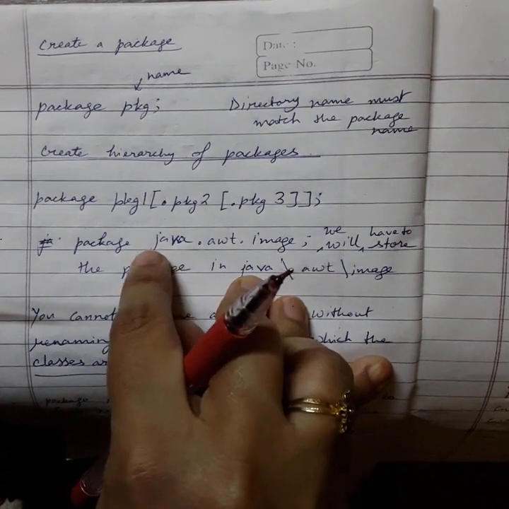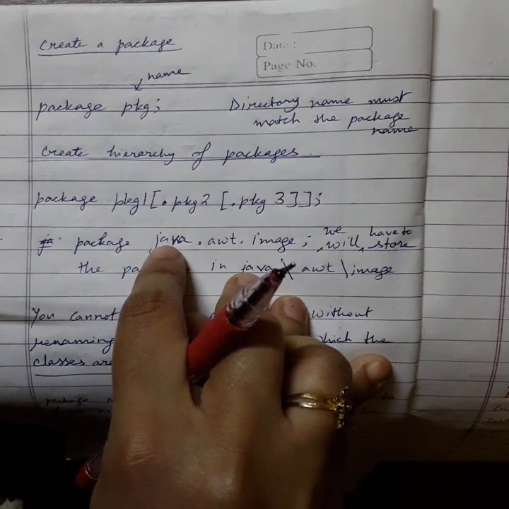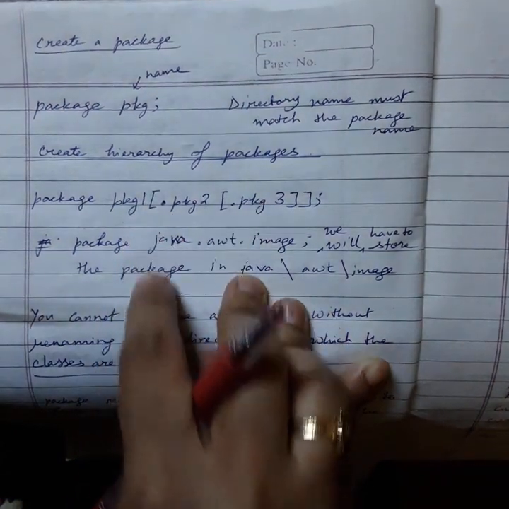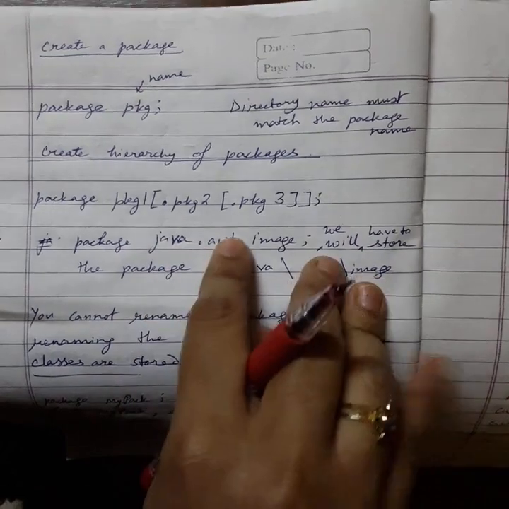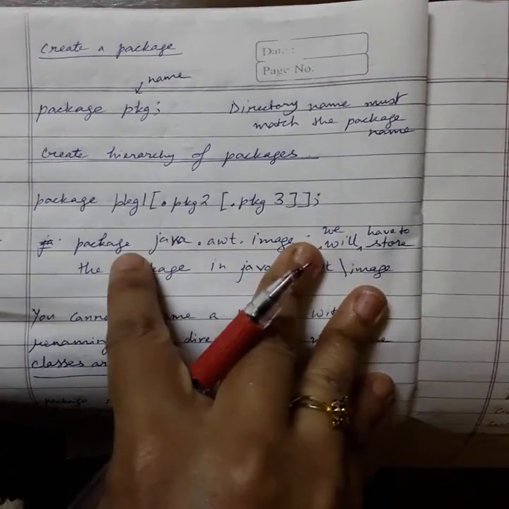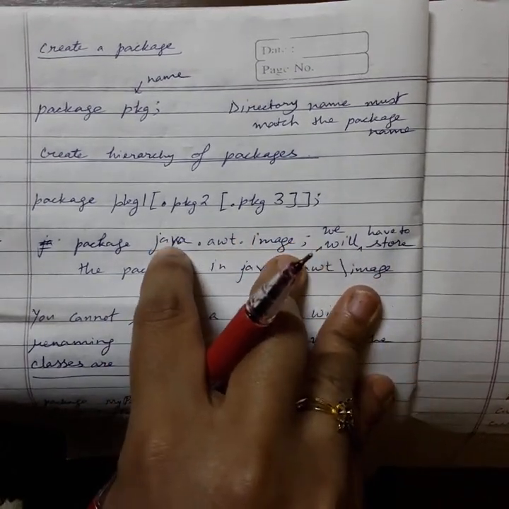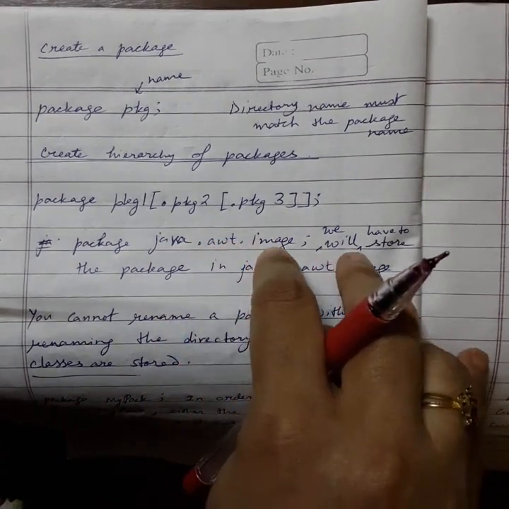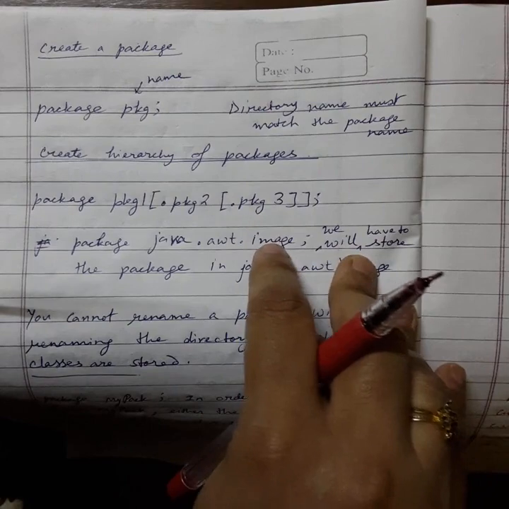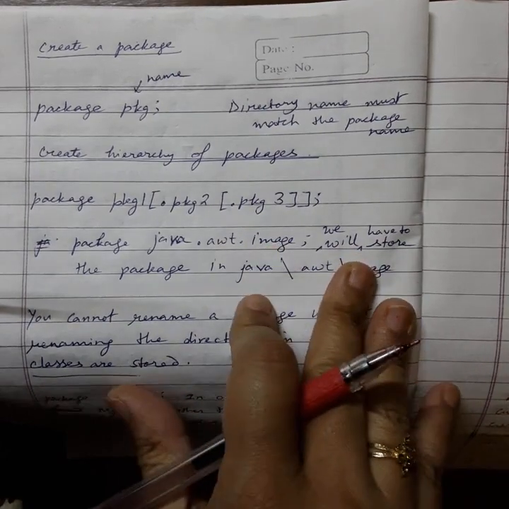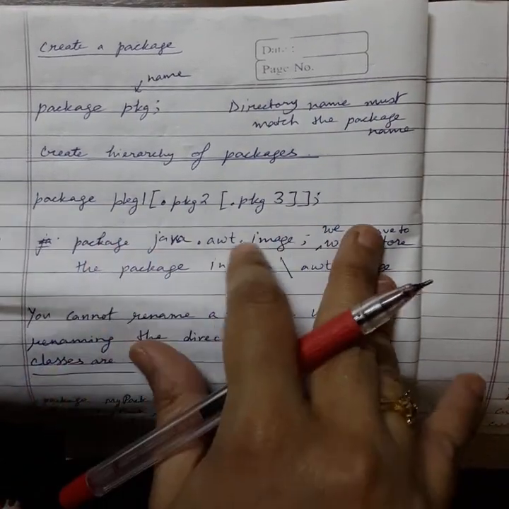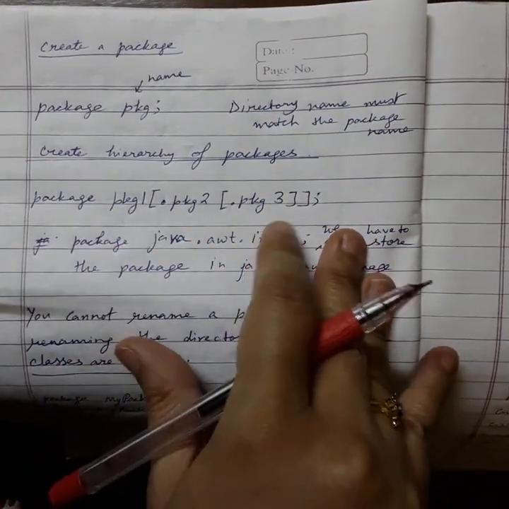And see, these braces are not there, like package java.awt.image. This java will be a folder inside which there will be a folder called awt, inside which will be the image folder, and inside this image folder we will be creating our classes. This is a package that comes with the JDK, of course.